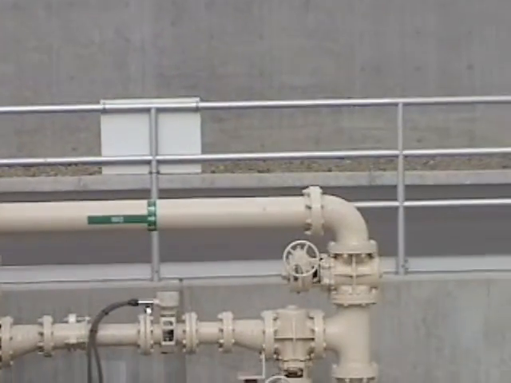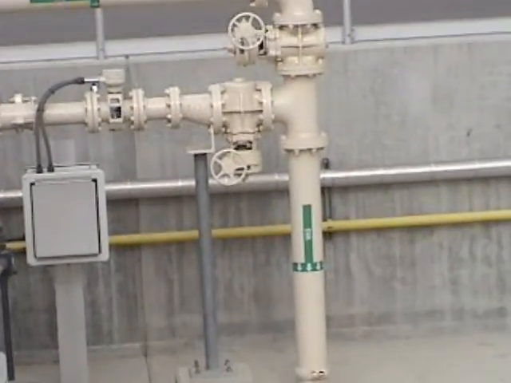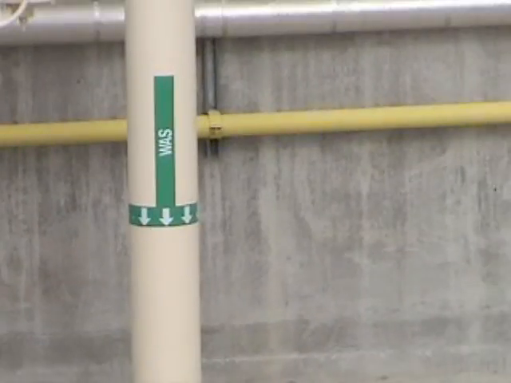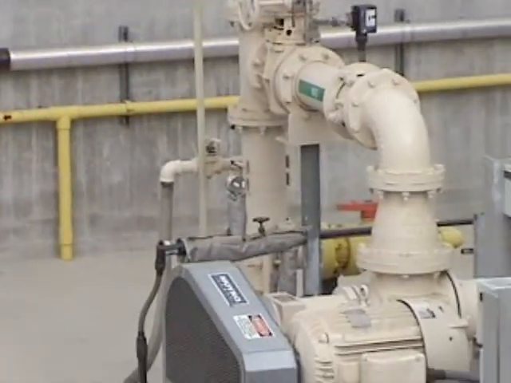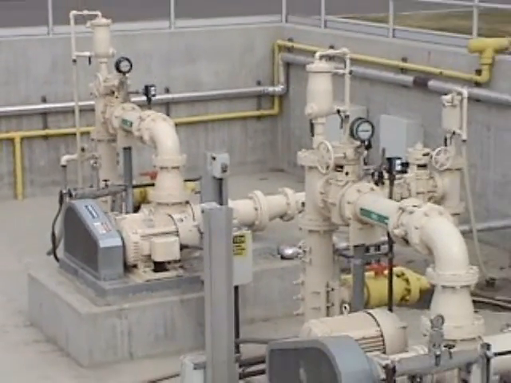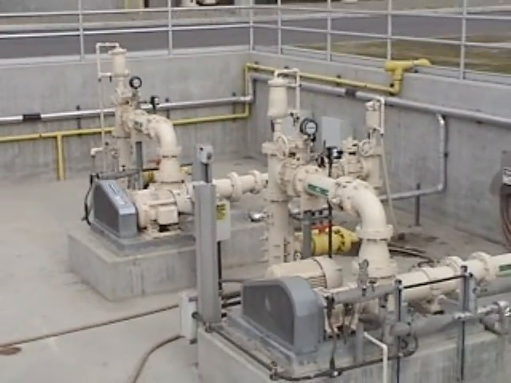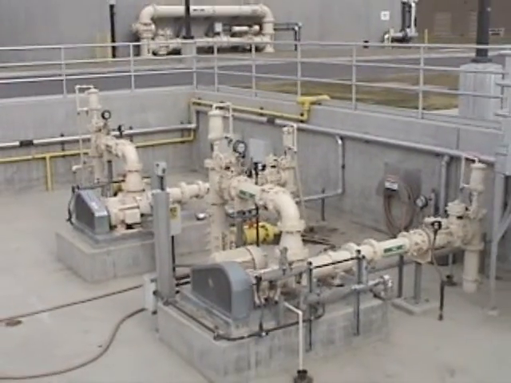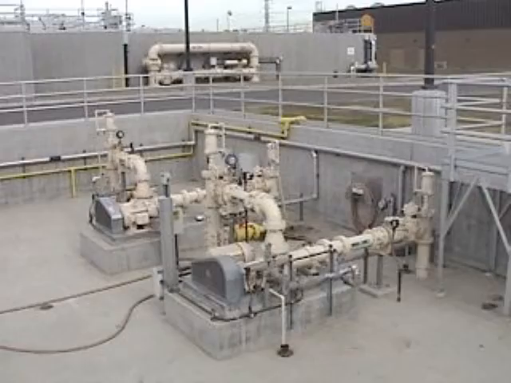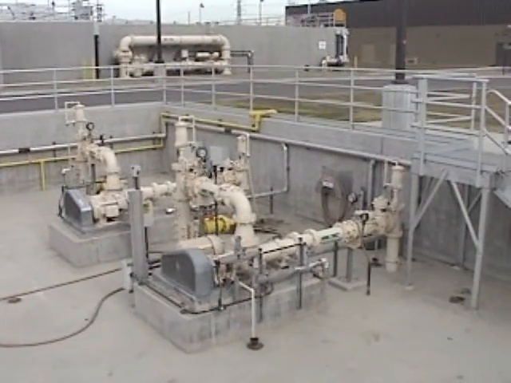The reason we're doing that is we want to maintain a specific SRT and specific mixed liquor concentrations, and using lab data we can look at that, determine what our SRT is, what our mixed liquor concentrations are, and then increase or decrease the amount of bugs that we're removing from the system to maintain those values. And those are the pumps that we use to do it.